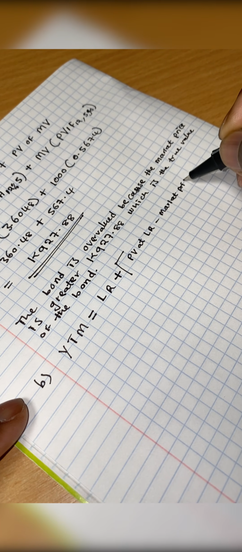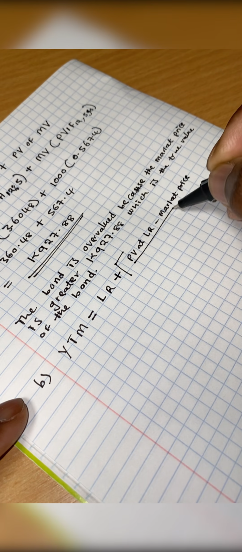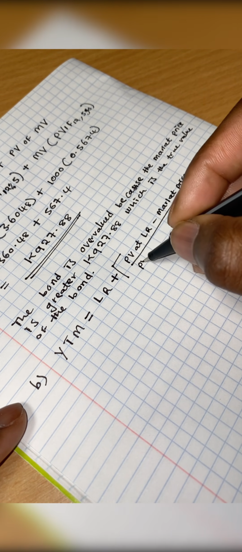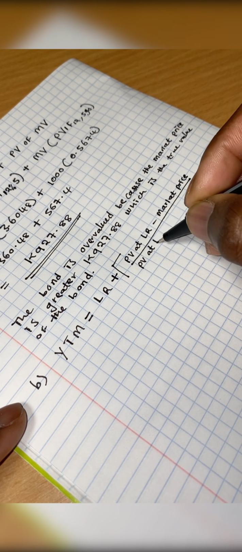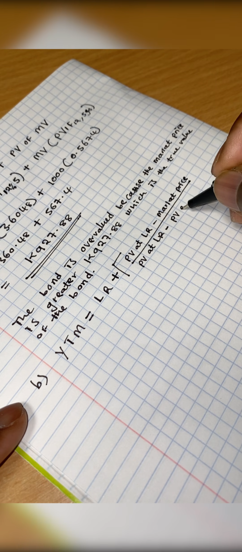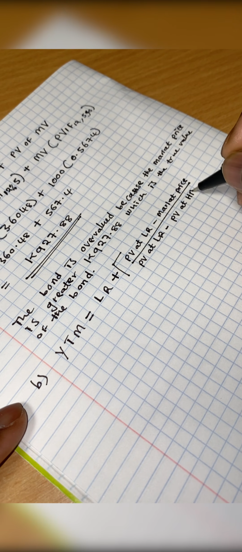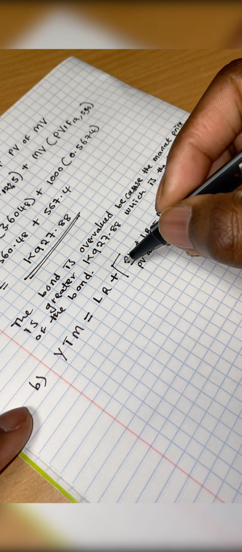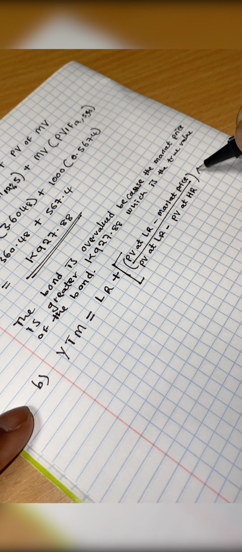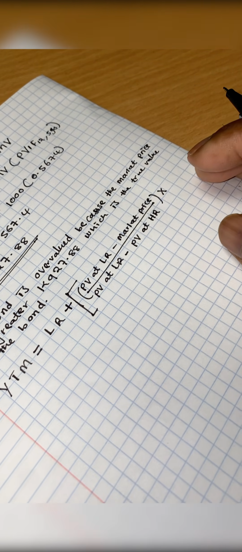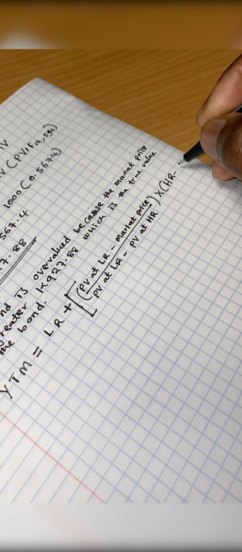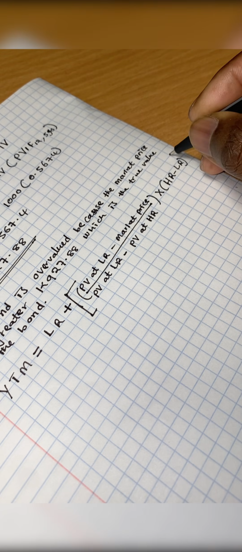Then we divide this by the present value at the lowest rate minus the present value at the highest rate. We can put all that in brackets. Then we multiply with this component, which is the highest rate minus the lowest rate.